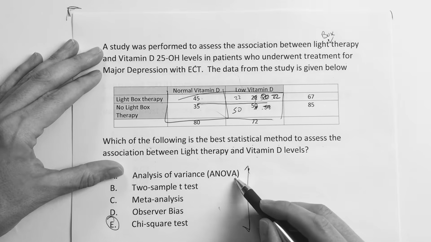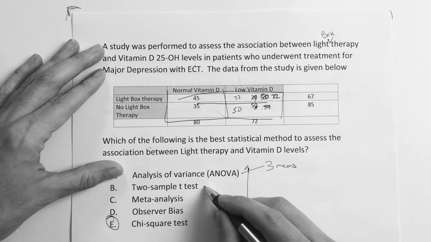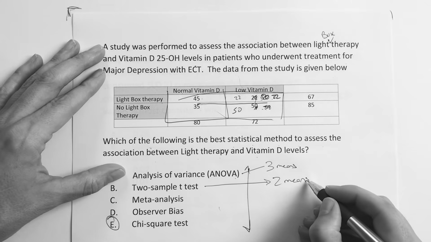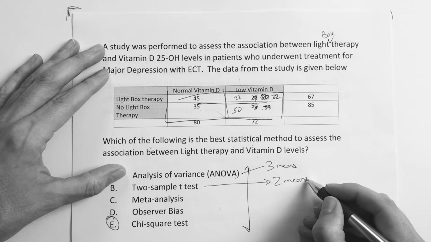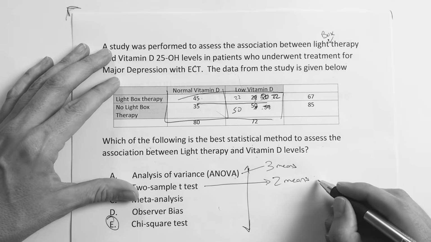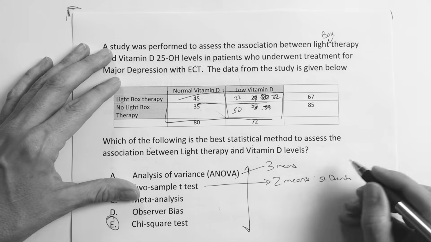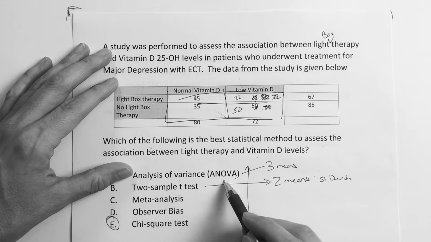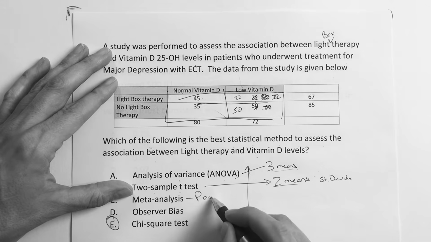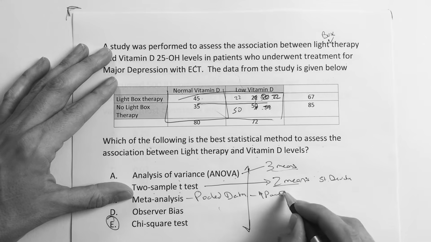Okay. Analysis of variance. What is that? Remember, 3 or more means to compare. Two sample t-test. You're comparing two means. Now, just as a technical piece, you have to know the sample size. They have to give you the standard deviation, and of course you need two means. So, anyways, analysis of variance, 3 means. Two sample t-test, 2 means. Meta-analysis, pooled data. Okay, increases power.